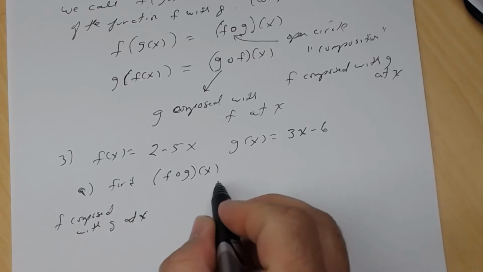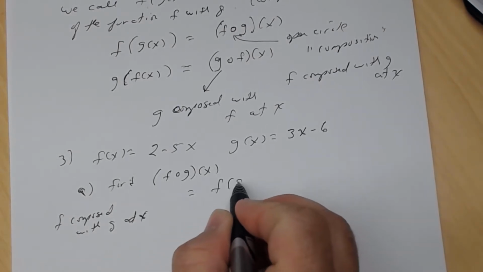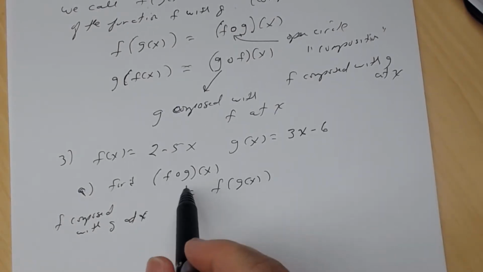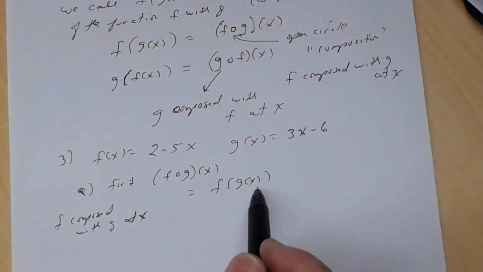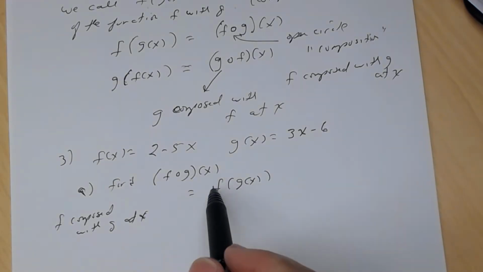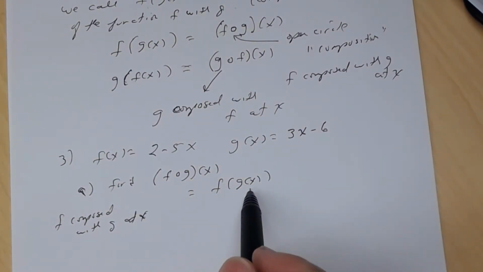By definition, this is equal to f of g of x. That's what you want to rewrite this as. Whenever it's in that open circle form, you're going to rewrite it as f of g of x.